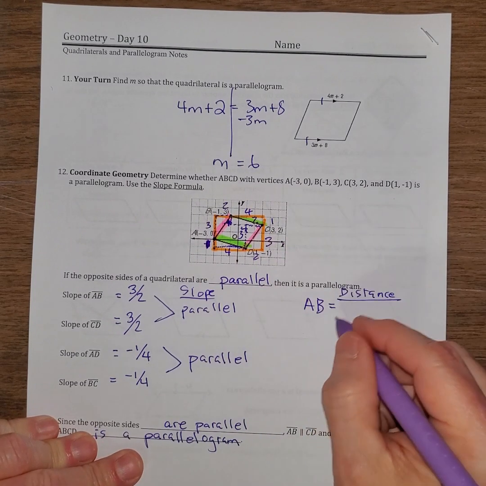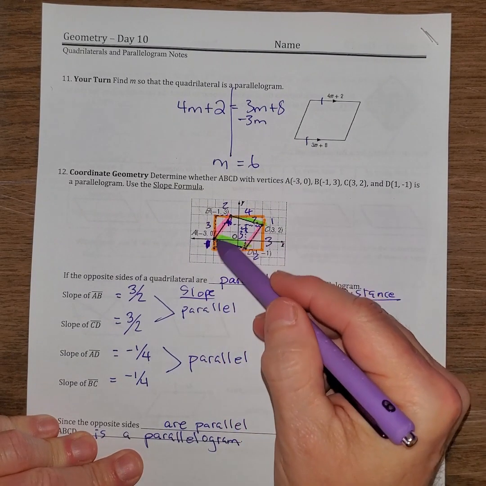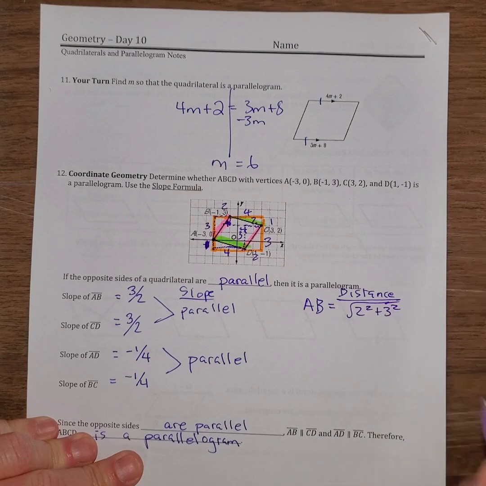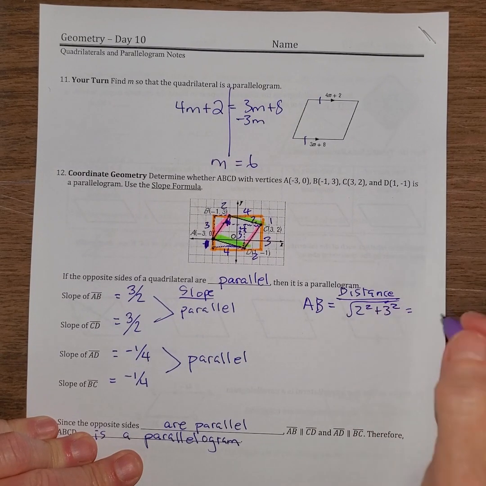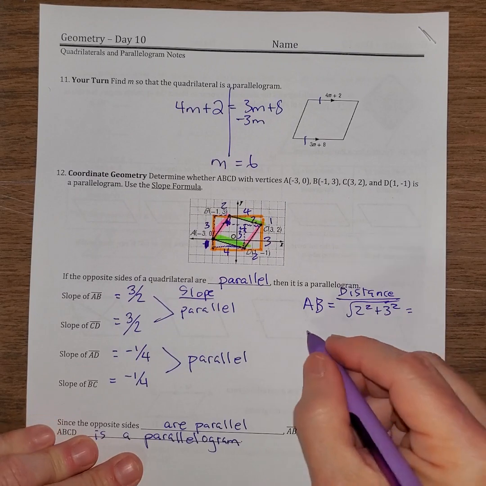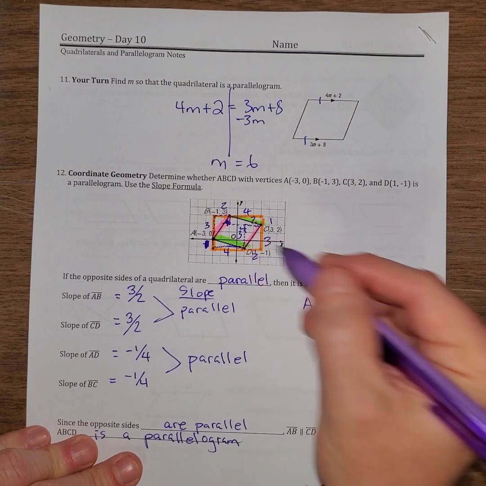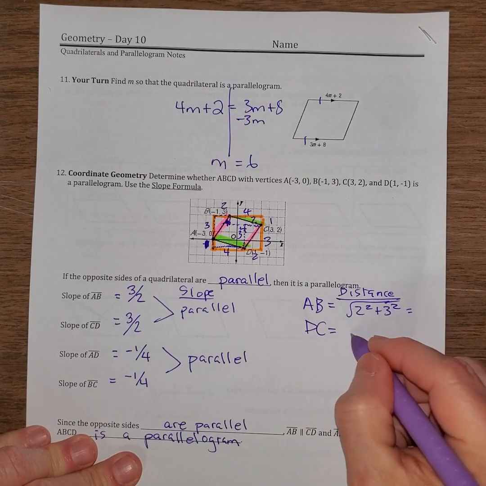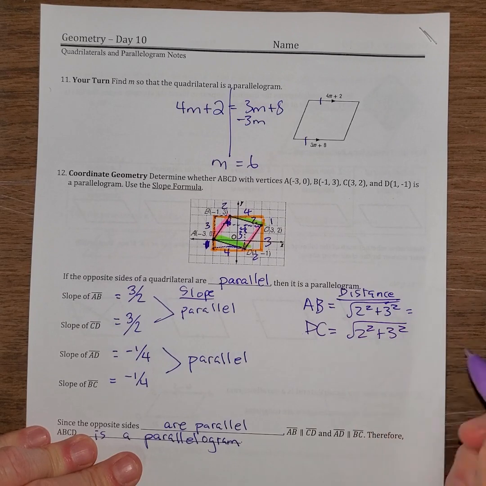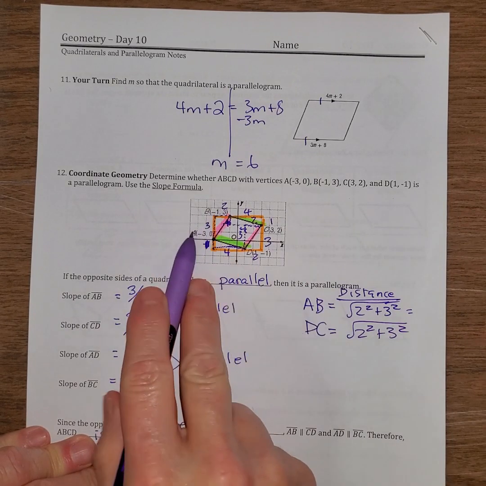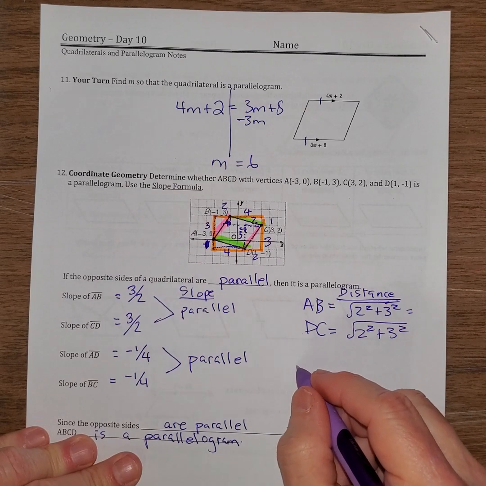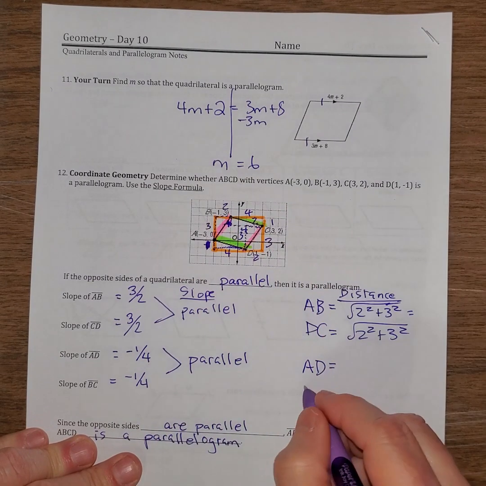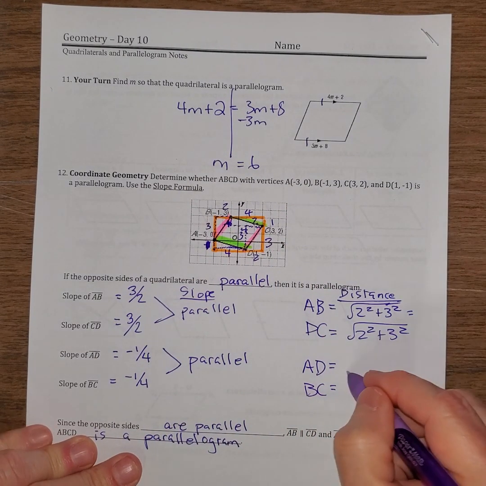So you've got AB, which is this one, is the square root of 2 squared plus 3 squared, right? Remember? Okay, so that's the square root of 13, which is, I don't know, 3 something. And then the other one should be the same thing, which is, what are those letters? The D and the C. So that's DC, and that one's 2 squared plus 3 squared, right? Because it uses a 2, 3 right triangle. And then the other two, AD, the hardest thing is to find the letters. AD and then BC, right? So those two should have the same distance as well.